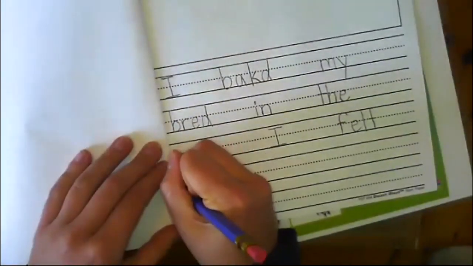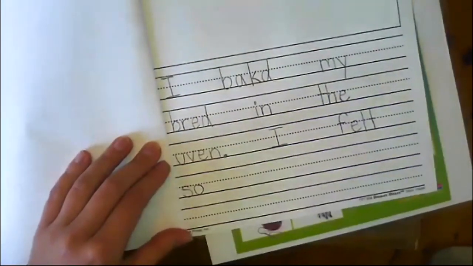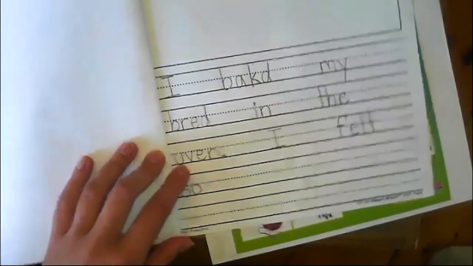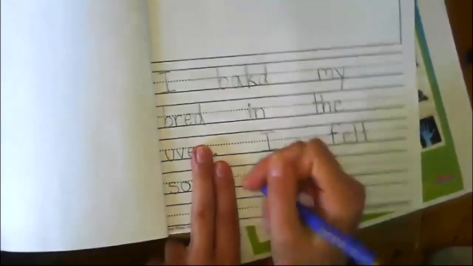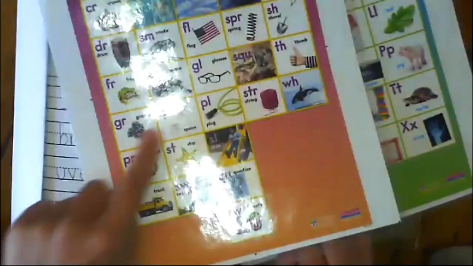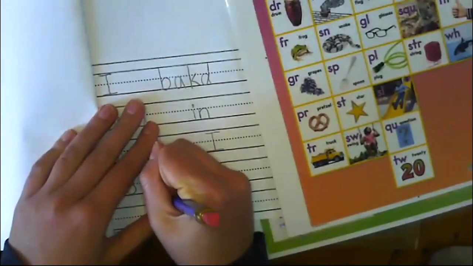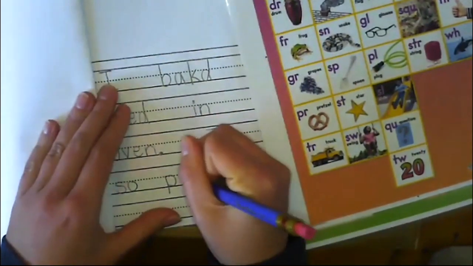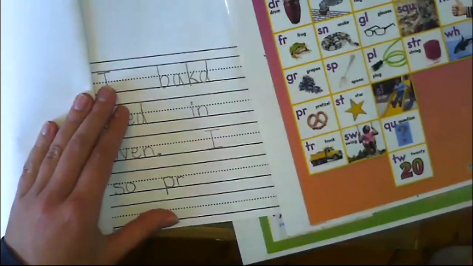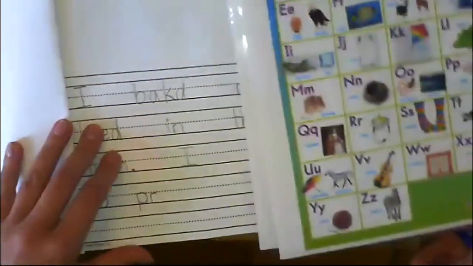Ooh, so is a sight word. S-O spells so. Proud. Oh, I hear that pr blend of a P and an R, like in pretzel. I'm gonna write that. Ooh, ow.